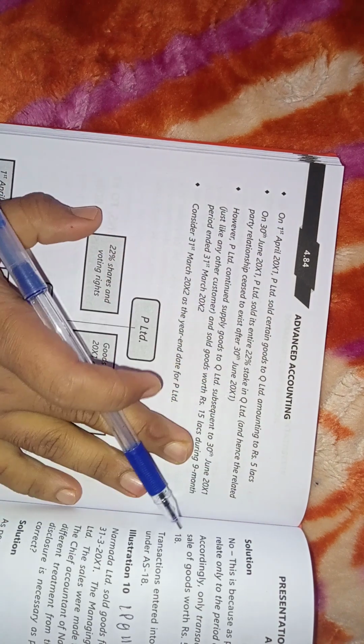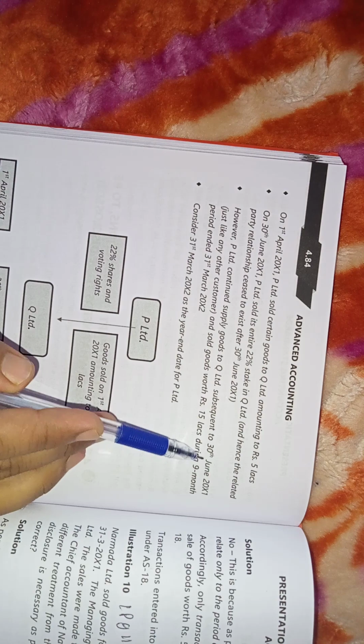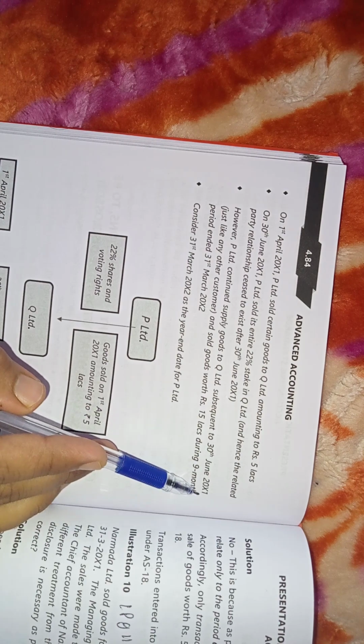But on 13 June 2021, P Limited sold its entire 22% stake in Q Limited. Hence, the related party relationship ceased. However, P Limited continued to supply goods to Q Limited subsequent to 13 June 2021 and sold goods of 15 lakh till 31 March 2022. Consider 31 March as the year end date for P Limited.